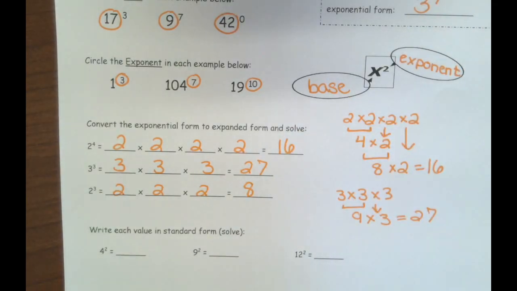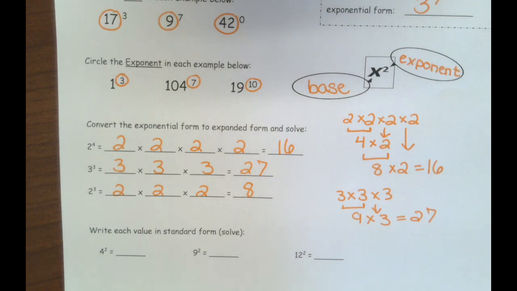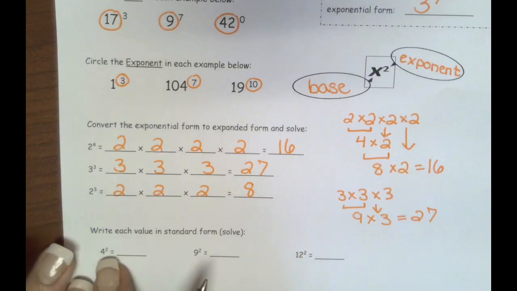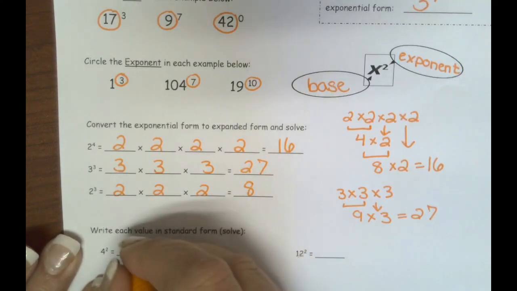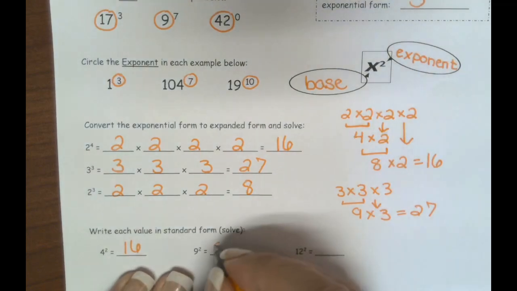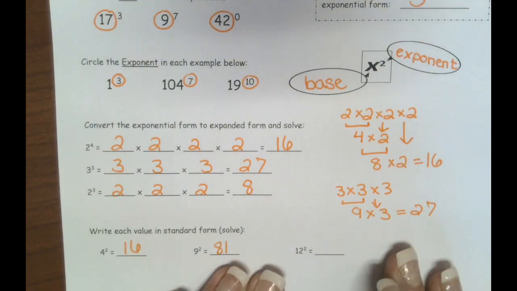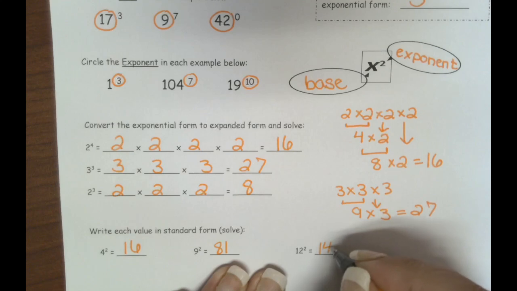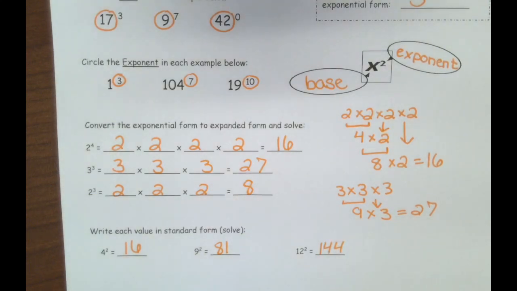And then in the bottom portion here, if you notice, all of these are perfect squares. So we're not going to go through the expanded form because we should have these memorized. So 4 squared, if you remember, that should be 16. 9 squared would give me 81. And 12 squared, 144. So we were dealing with exponents a little bit with our perfect squares and square roots. I just wanted to review what it might look like if you have an exponent other than a 2 and how you would handle that.